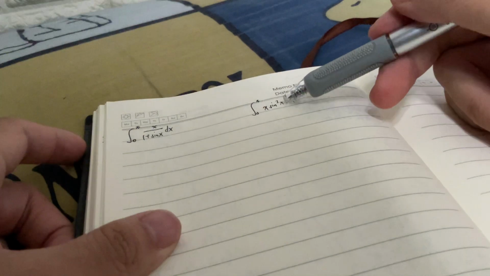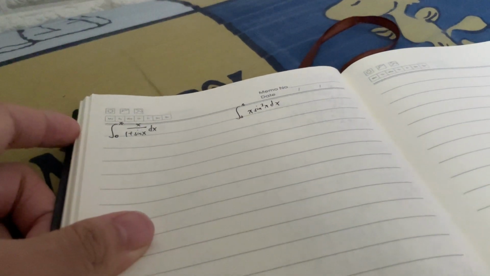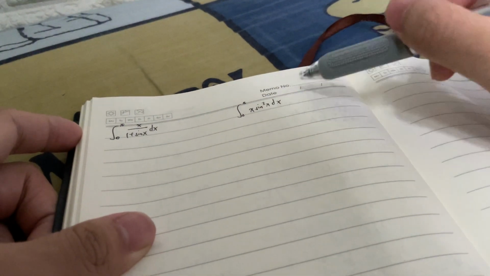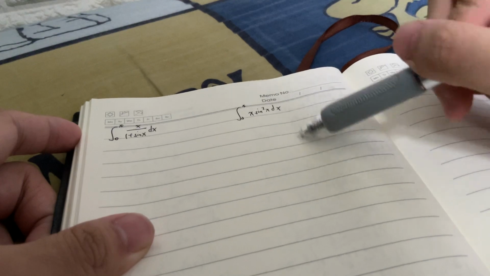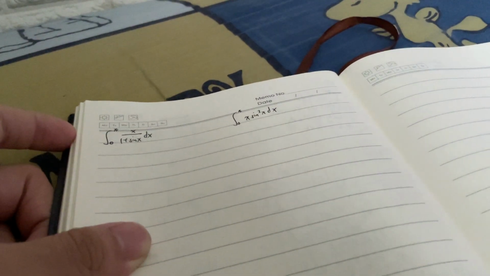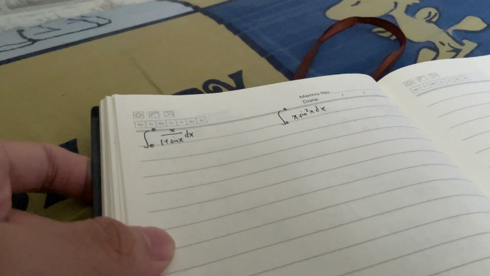This one you may know how to integrate using the DI method: put a D and I here, and keep differentiating x until you get 0, but you keep integrating sin to the power of 3x, and it will be too crazy, right? So how can we do this though?